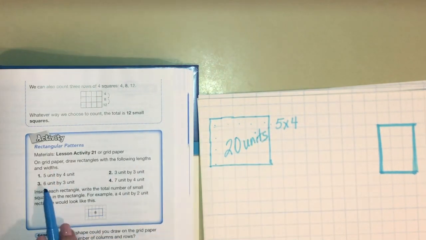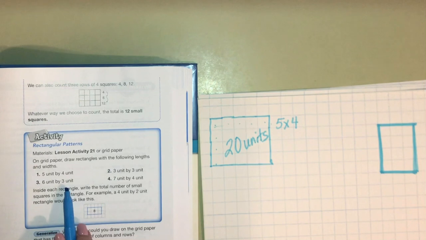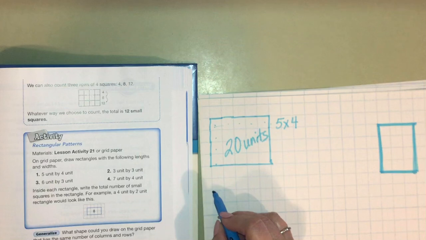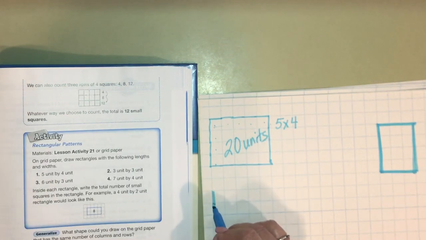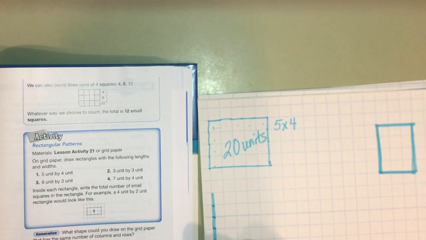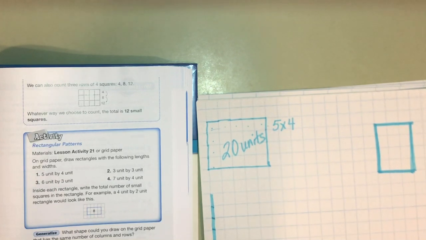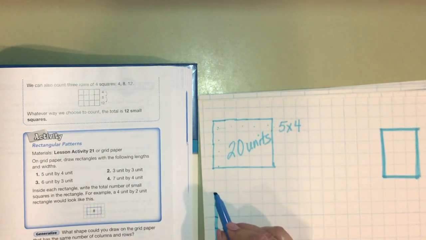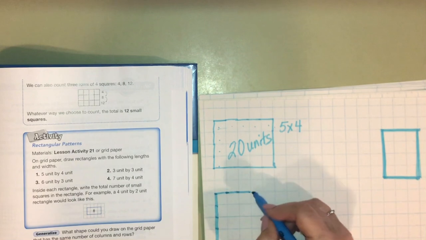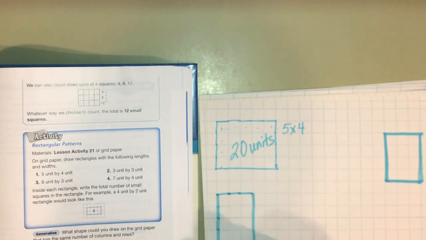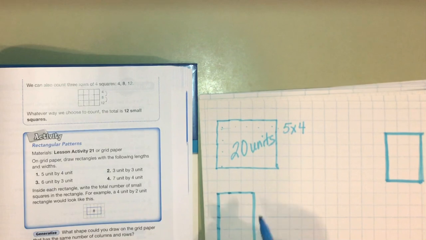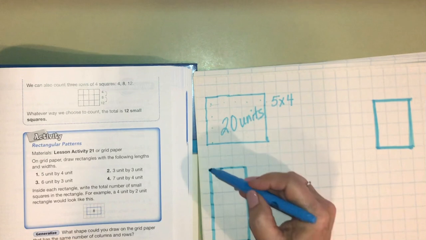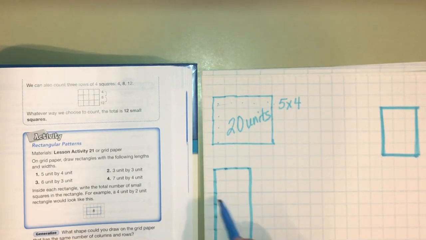Now, is it possible, this next one says 6 units by 3 units. I went across 6, but could I also go down 6? 1, 2, 3, 4, 5, 6, and across by 3? 1, 2, 3. That would be 3 going across and then 6 coming down. Does it make a rectangle? You bet it does. So it works either way. If I want to make 6 going across, those would be for my columns, or going down, those would be for my rows.